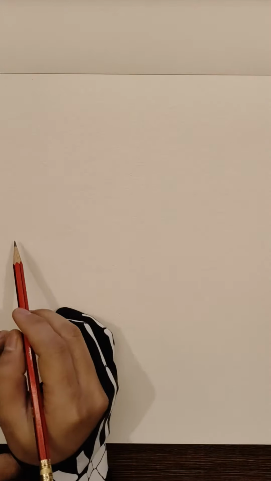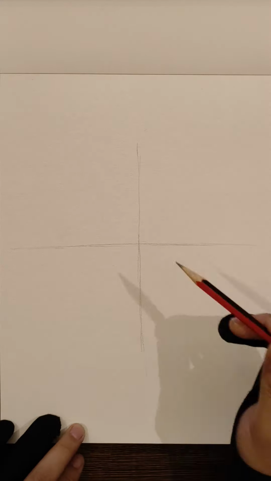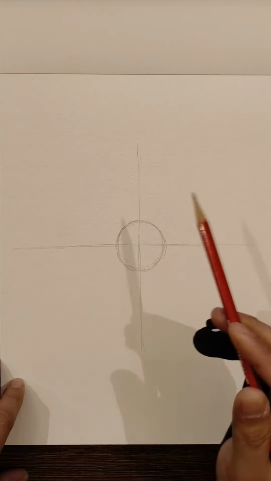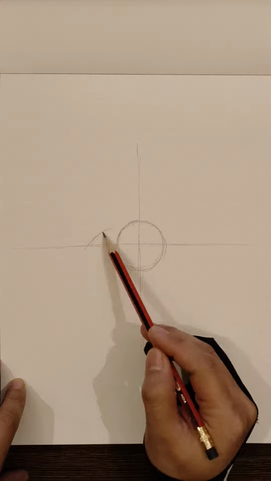Drawing eyes can seem tricky at first, but breaking it down into simple steps can make it much easier. Here's a step-by-step guide to help you draw realistic eyes. Step 1. Draw the basic shape of the eye.